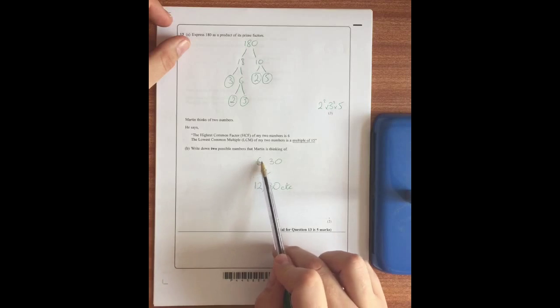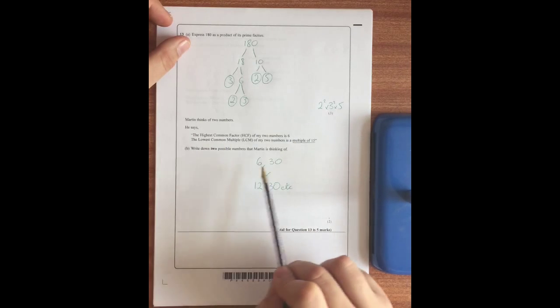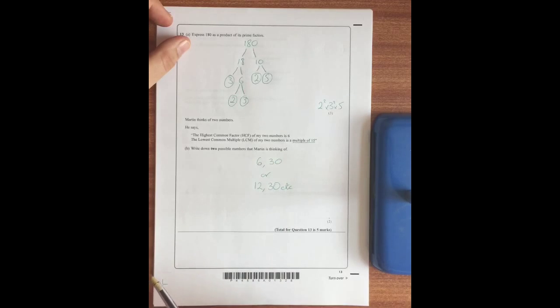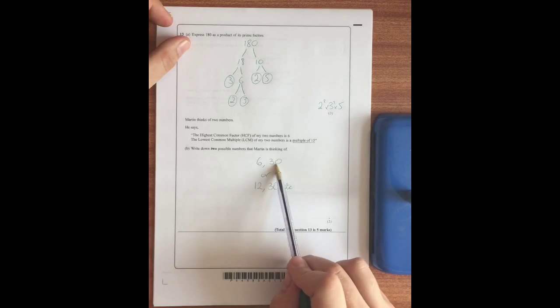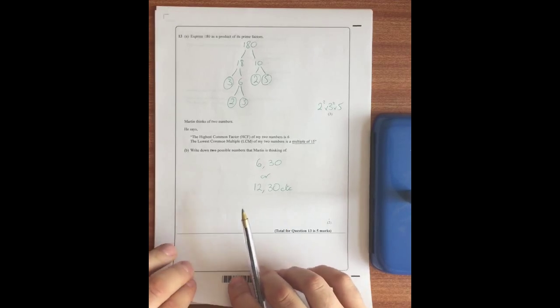So I would always use 6 as my first number probably, because that will give me the highest common factor, and then another number in the 6 times tables. To get a multiple of 15 to be the lowest common multiple, it would have to be 30 then, so 6 and 30. You could equally use 12 and 30 and many other options as well.